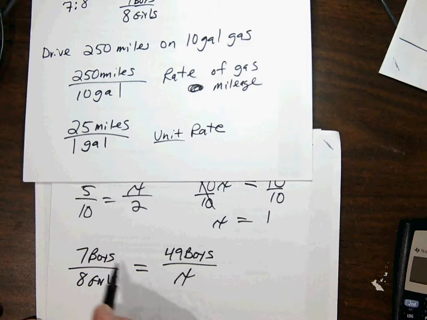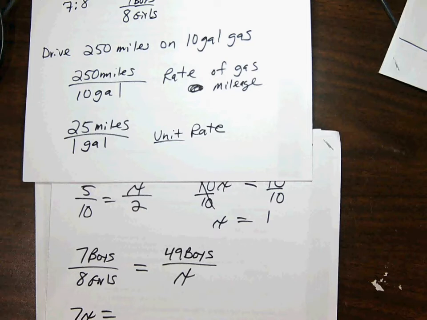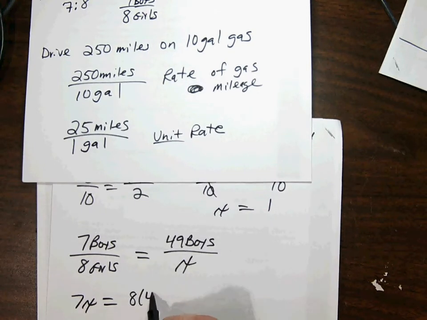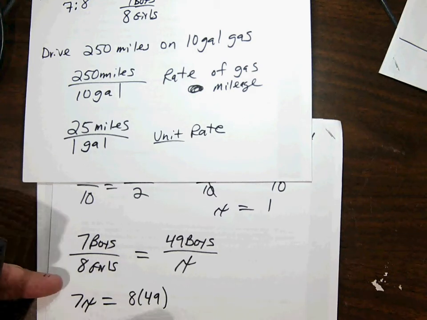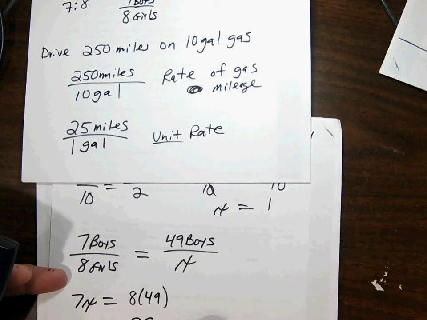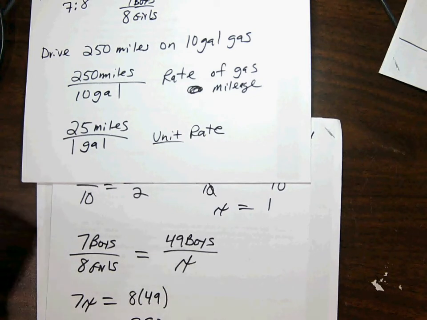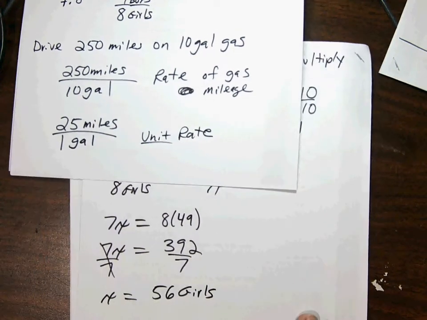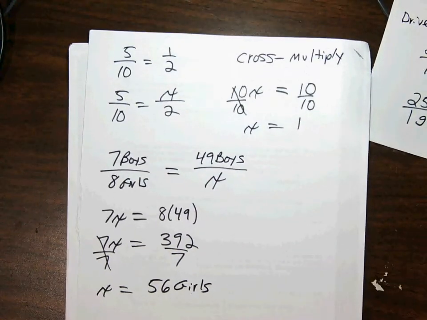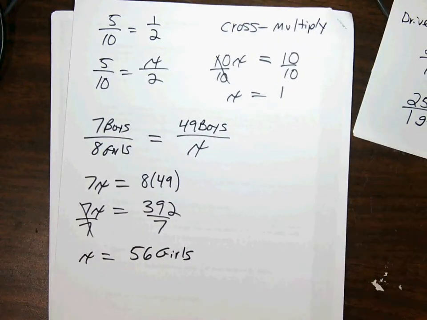I'm going to cross multiply. 7x equals 8 times 49. What's 8 times 49? 392. 7x equals 392. Divide by 7, divide by 7. X equals 392 divided by 7, 56. So I would expect 56 girls in that class at the same rate of the class that I had.